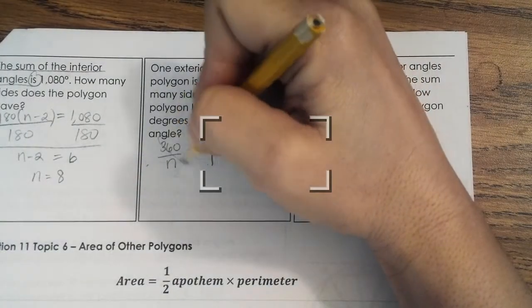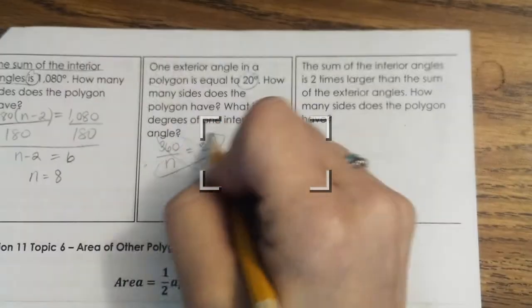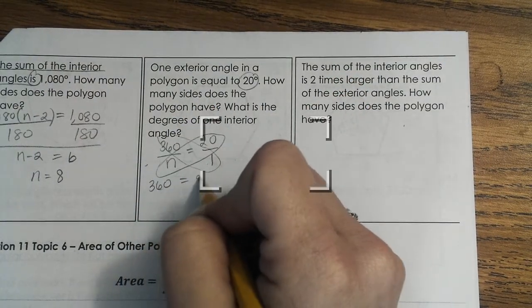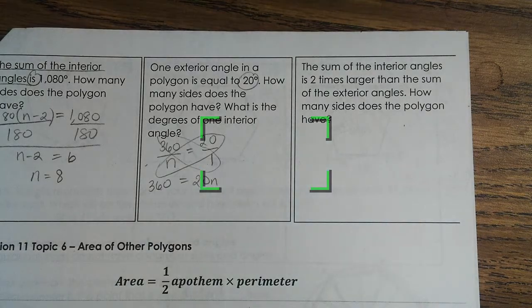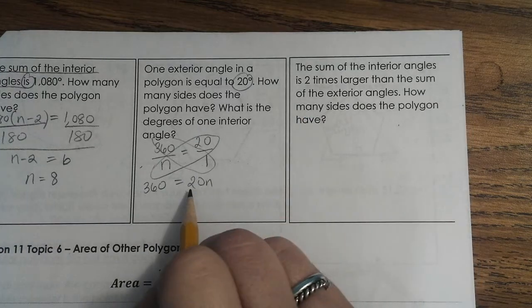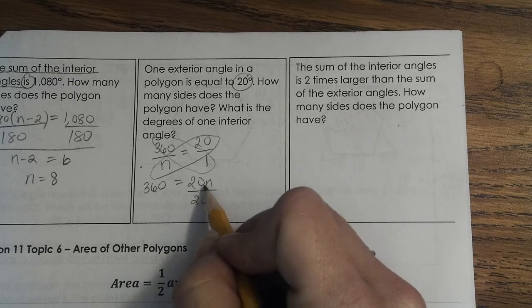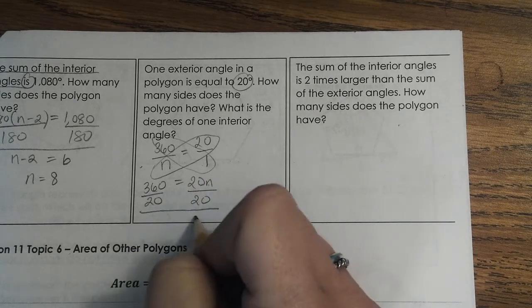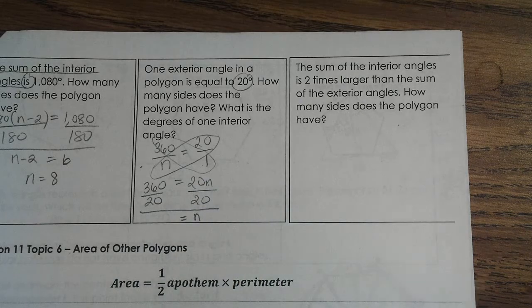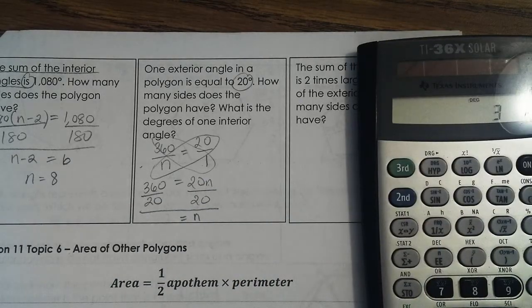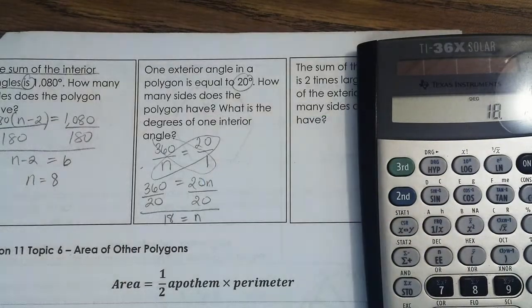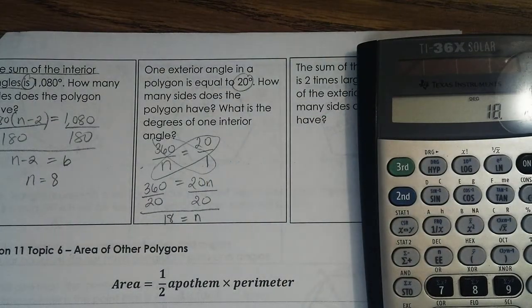Alright, we cross multiply. 360 is equal to 20n. But we don't know what just n is, so divide both sides because it's being multiplied here, so we do the inverse. n is equal to 360 divided by 20, 18. So the number of sides in that polygon is 18.